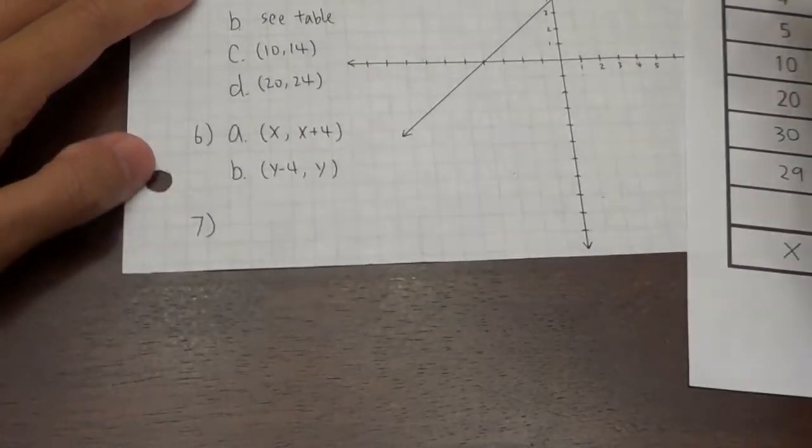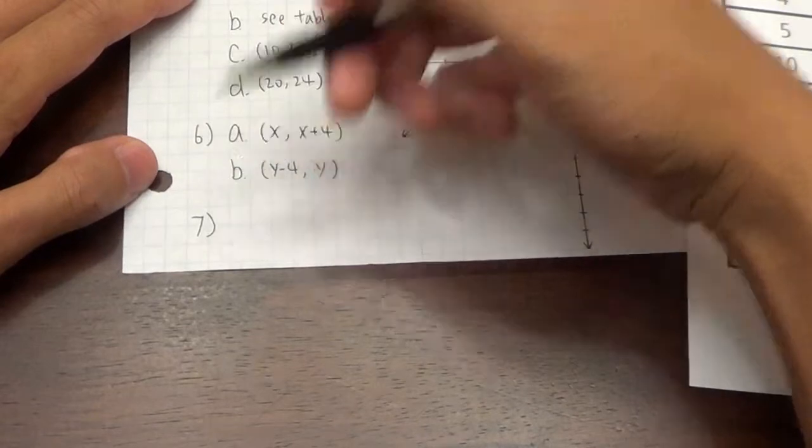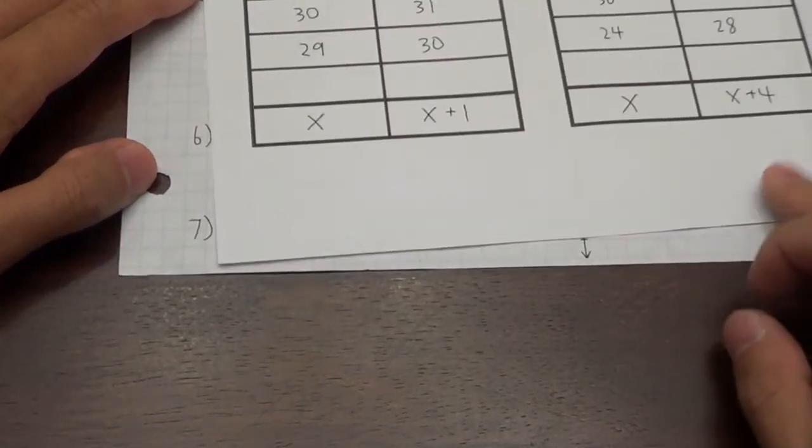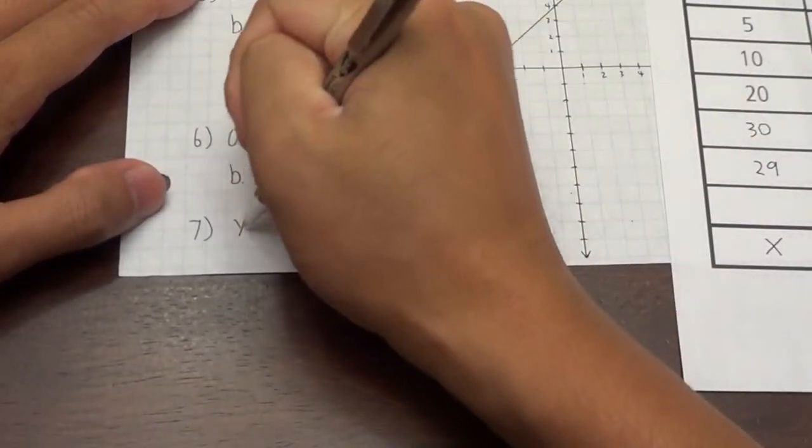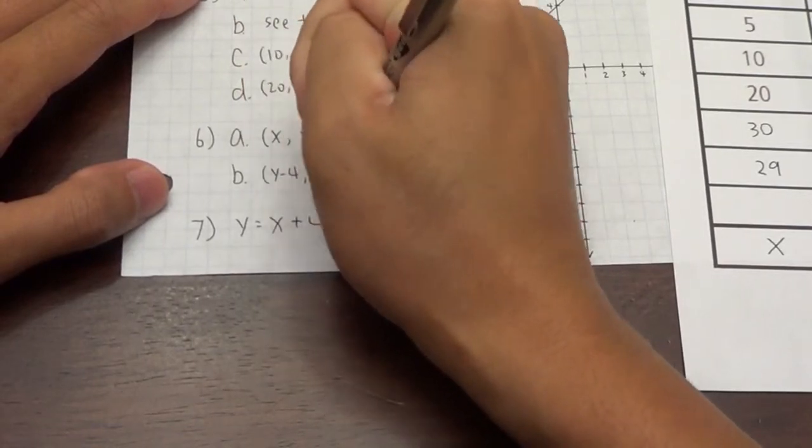Right, and then lastly we have question 7. What is the equation? We already found that out through the table. The equation is y equals x plus 4.